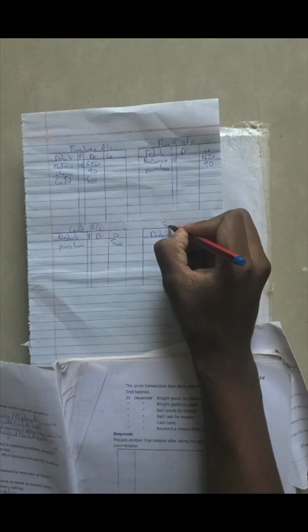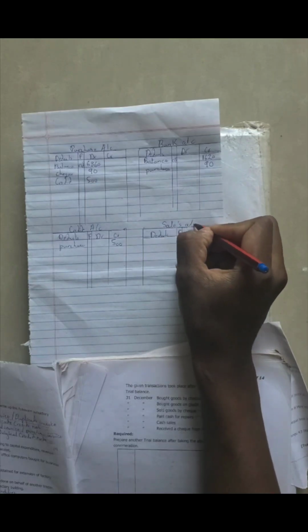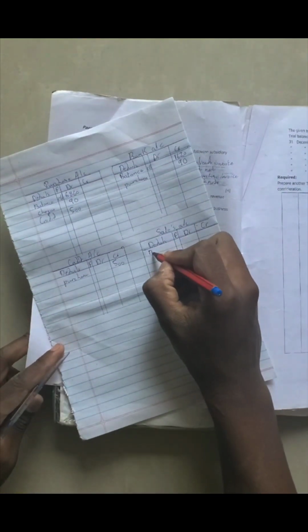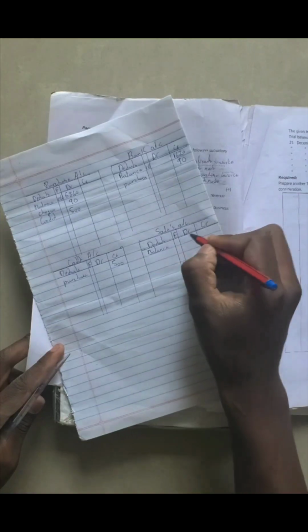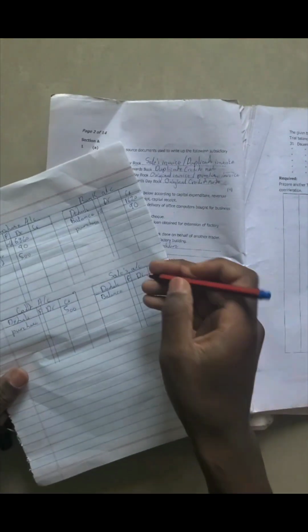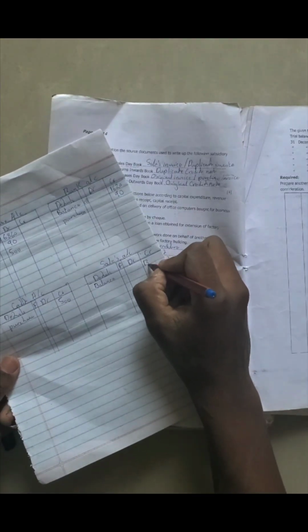This is the sales account. To check if the sales has a normal balance: sales, do we have a normal balance? Yes, we do. The sales normal balance is 18,400. So I'll write balance, and let's look, is it at the credit side or debit side? It's at the credit side.